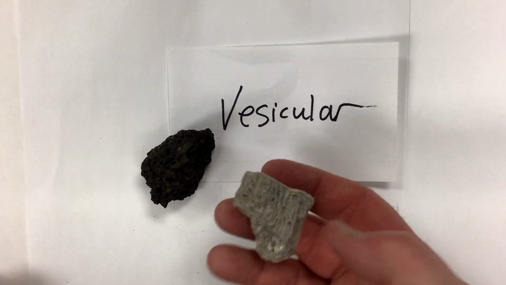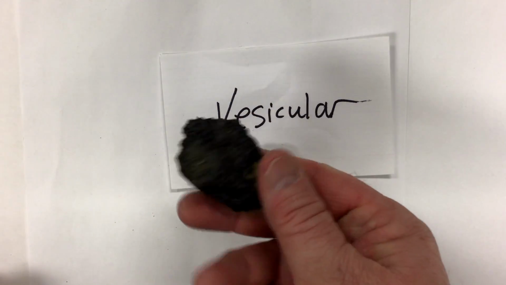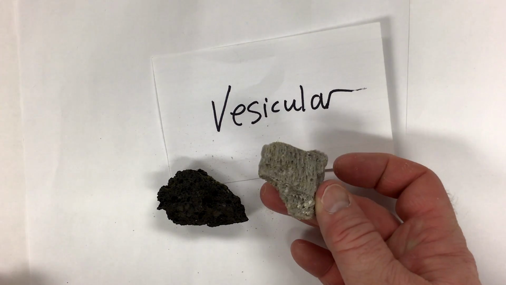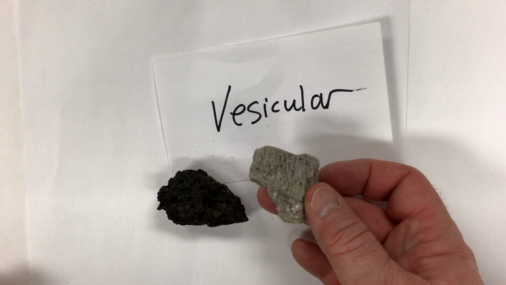These are very lightweight. Extremely lightweight. This one would probably float in water. It's so lightweight.